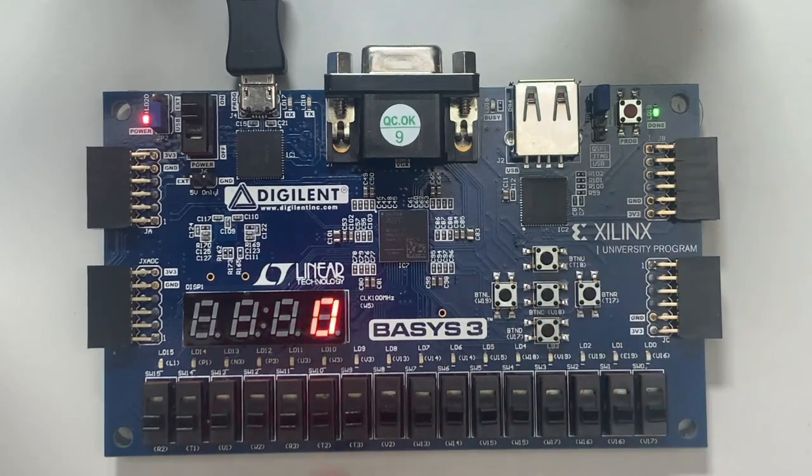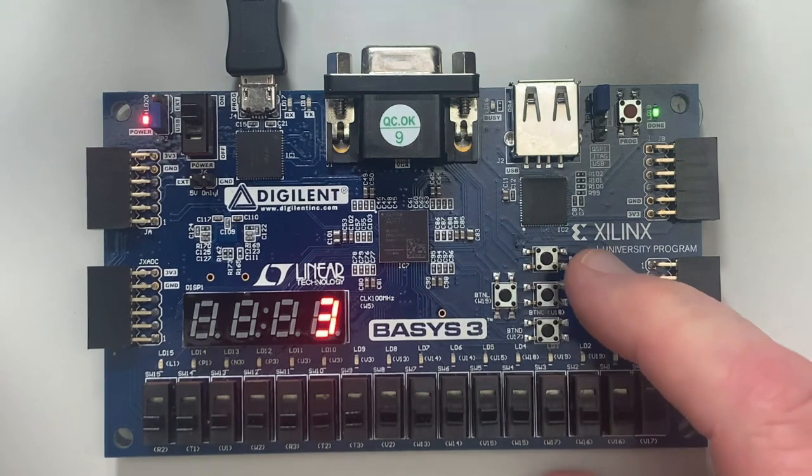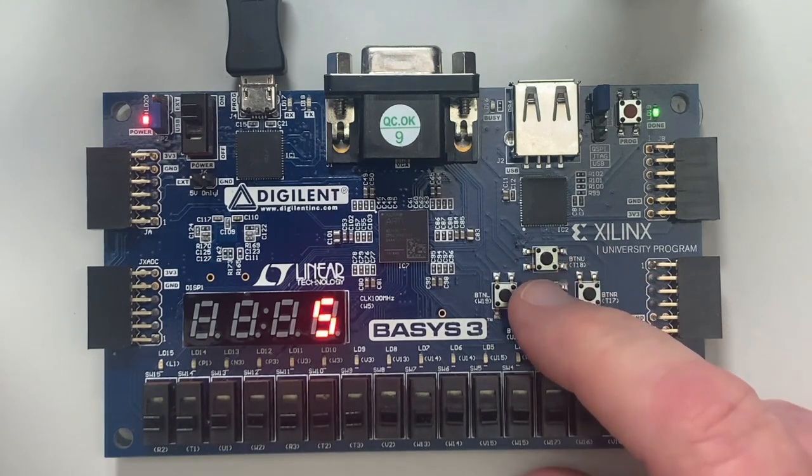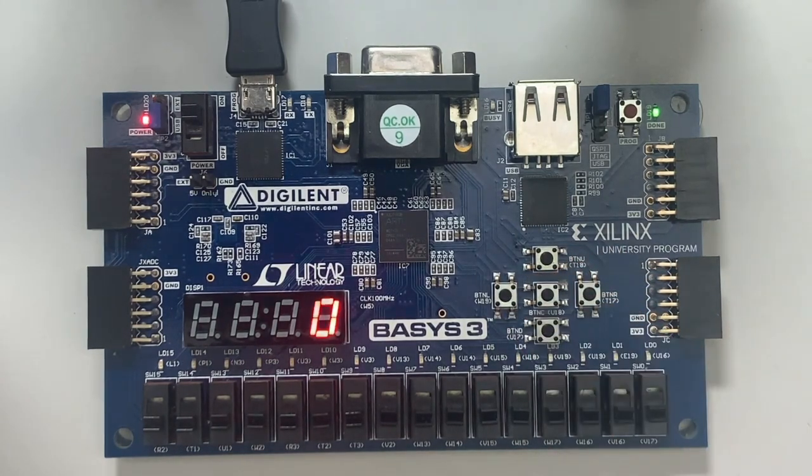It clears the counter to 0, which then starts again, counting 1 second per digit through the 10 BCD digits that are available. So I'll just clear that again, and that's it.